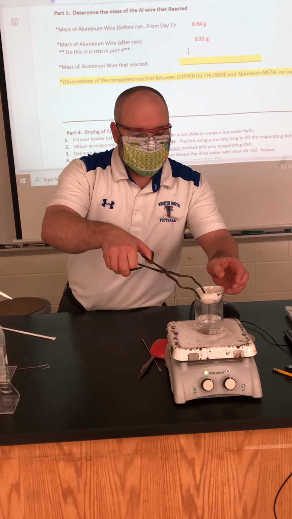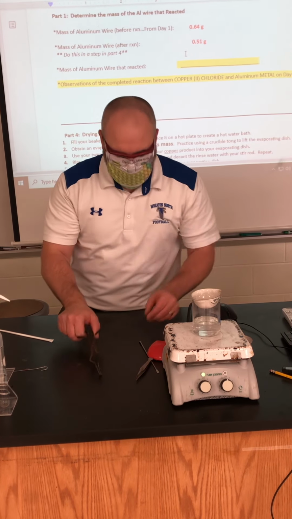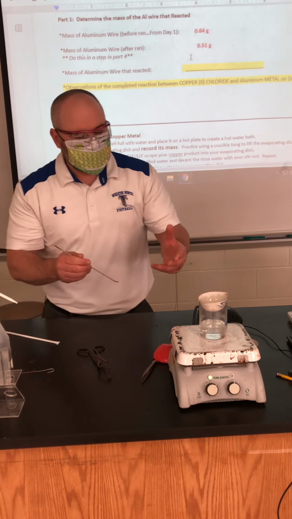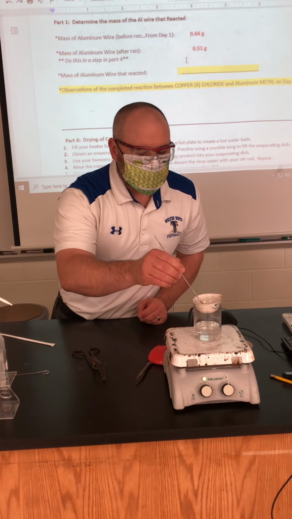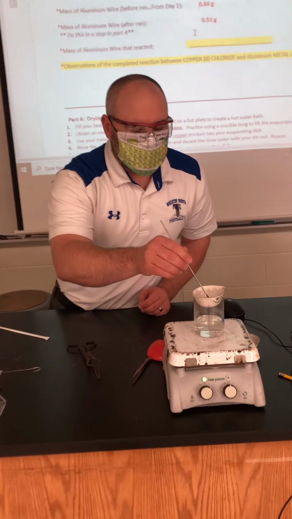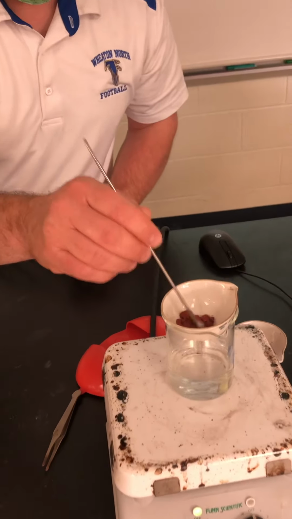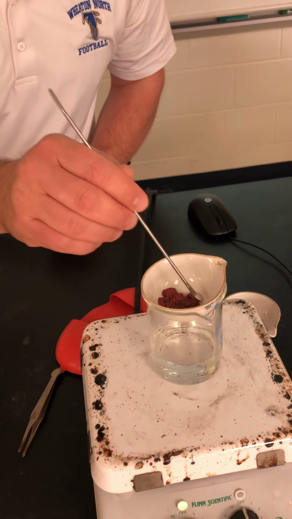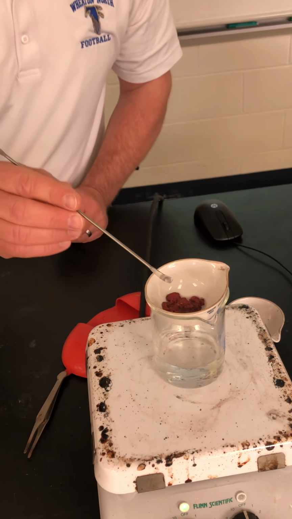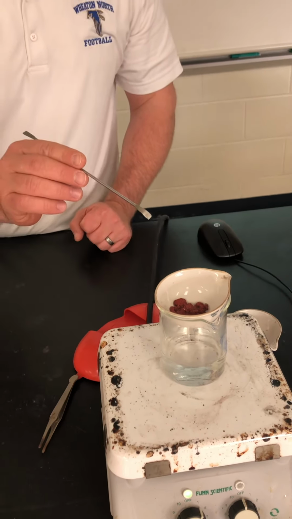And then I'm going to let it heat. Now what you would be doing in class as it's heating is simply kind of moving it around and watching the water. The water would be kind of boiling and bubbling in here, and you're just going to keep moving it around and moving it around as the water dries away. We would do this for 10 minutes.